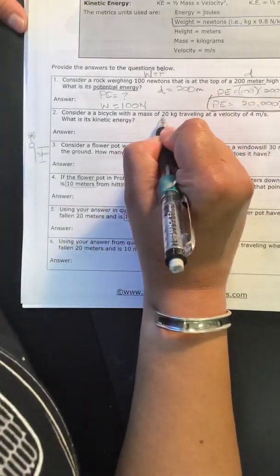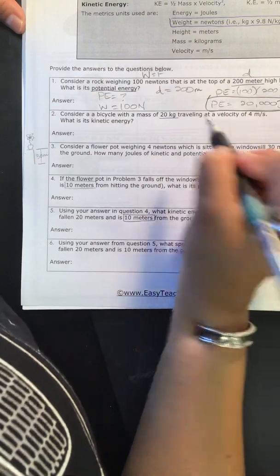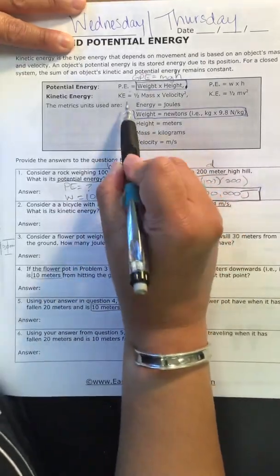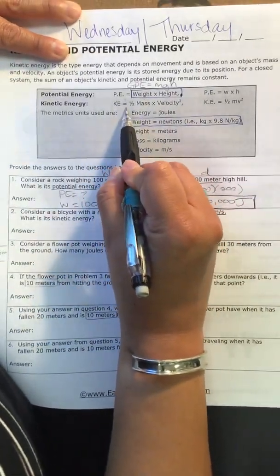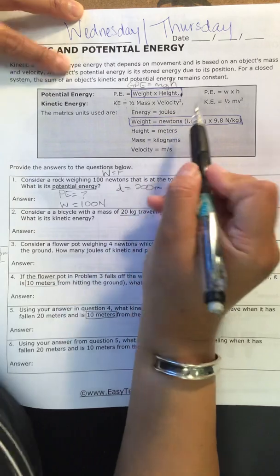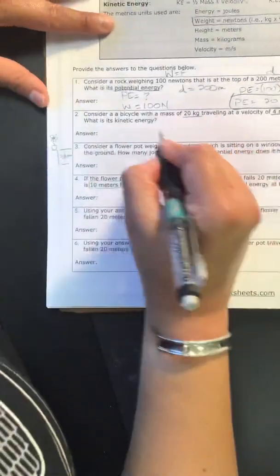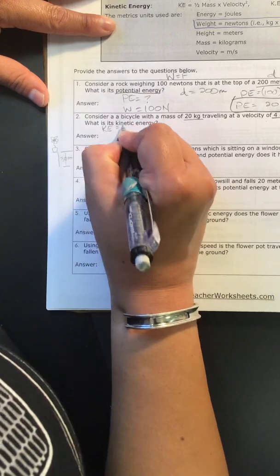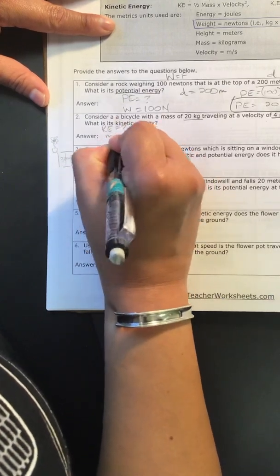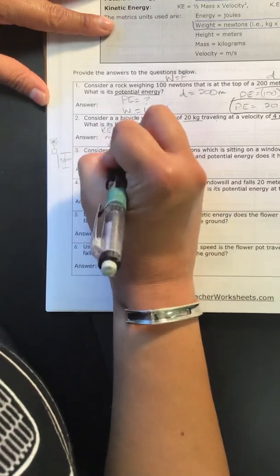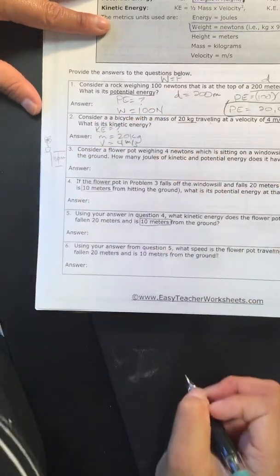All right, and then number 2, consider a bicycle with a mass of 20 kilograms, traveling at a velocity of 4 meters per second. What is the kinetic energy? Here is your formula. Kinetic energy is equal to 1/2 times mass times velocity squared. So we don't know what the kinetic energy is. Mass is equal to 20 kilograms, and your velocity is equal to 4 meters per second.